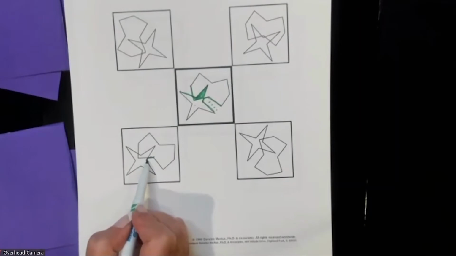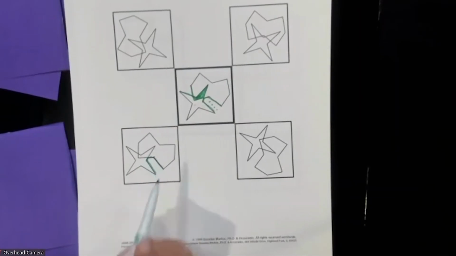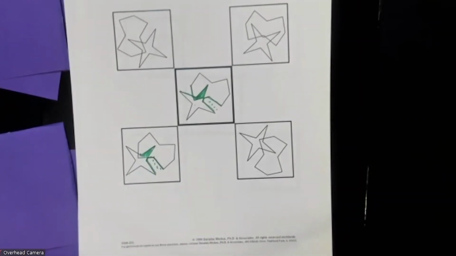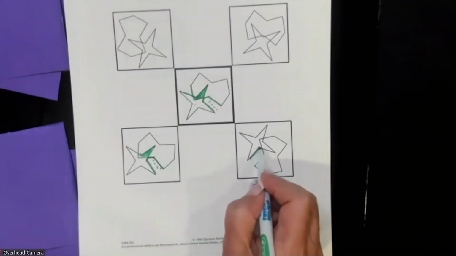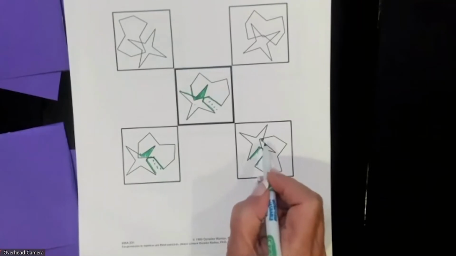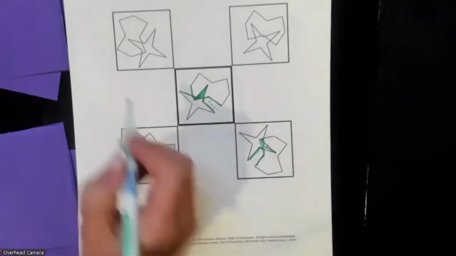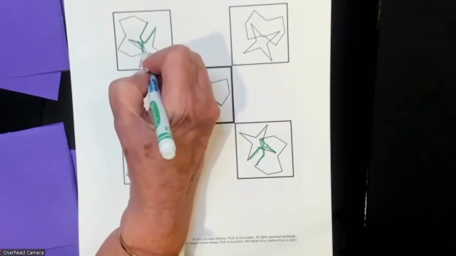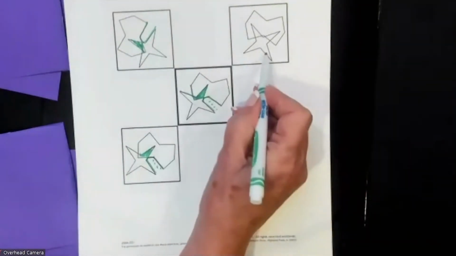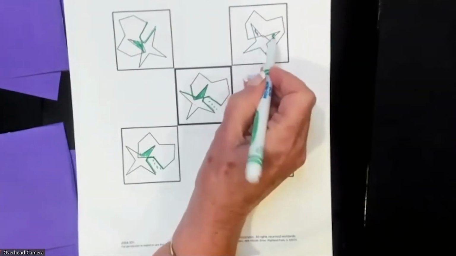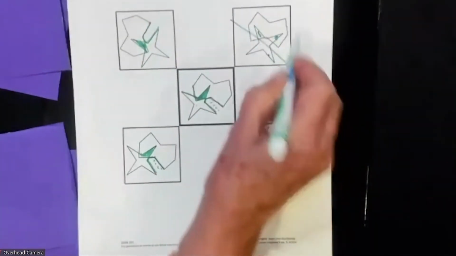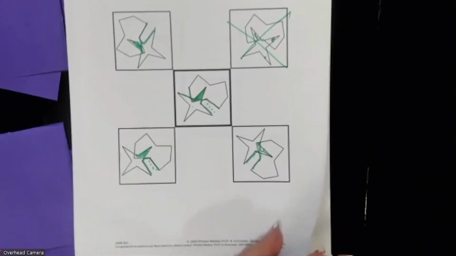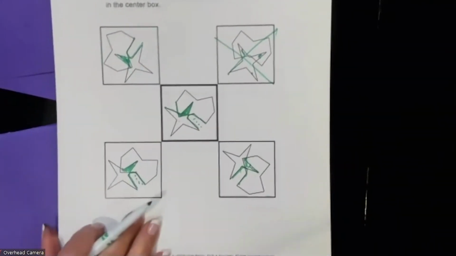Oh, this one, I see this piece. I see that. Okay, good. Oh, I see it over here too. Okay, I see this one. I see this one. Okay. And here, there are 2 points of the 4-pointed star there. You made a mistake, Donnelly. Okay, it's fine.